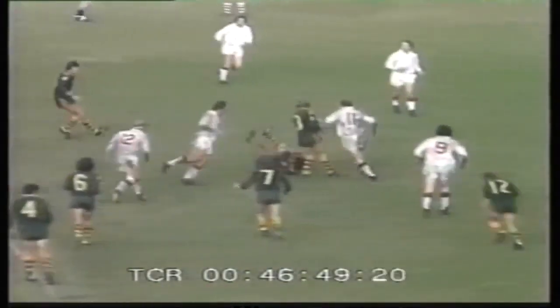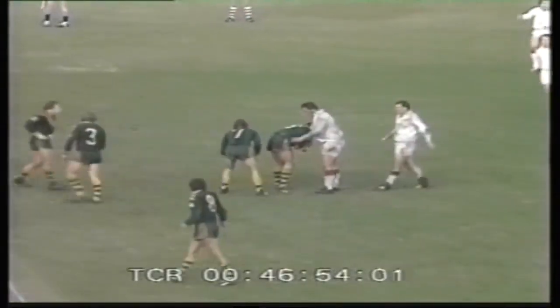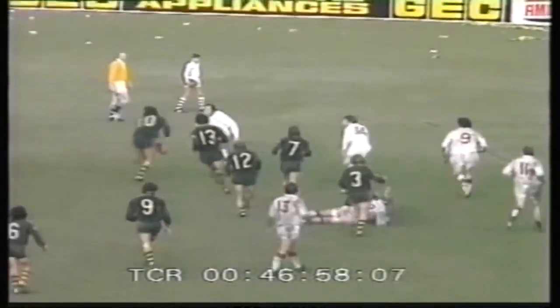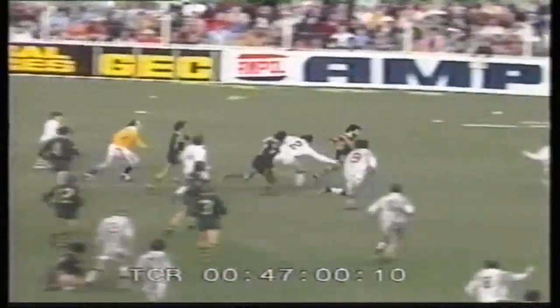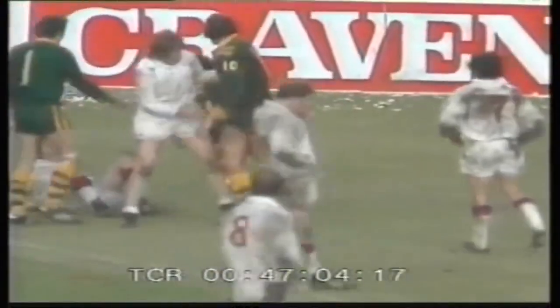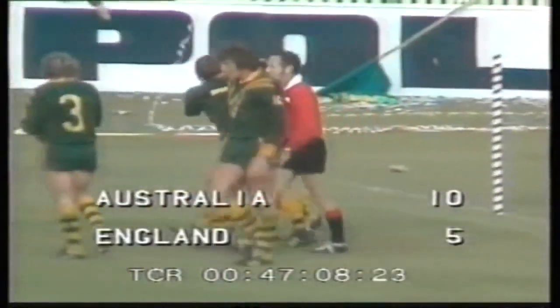Lang at dummy half. Rodinicus beats him. And back to Stevens. Rodinicus beats him. Platts. And floating to Anderson. Anderson close to the line. He's over. It's an Australian try. And Australia leads by 10 points to 5.